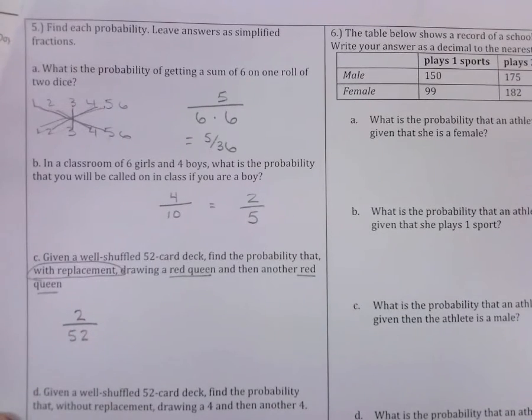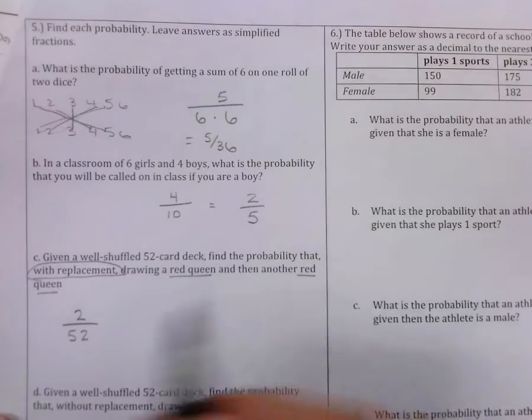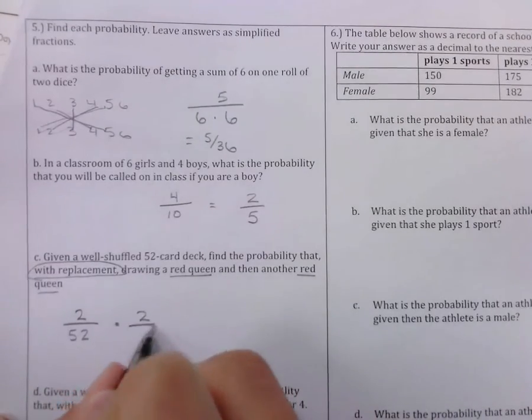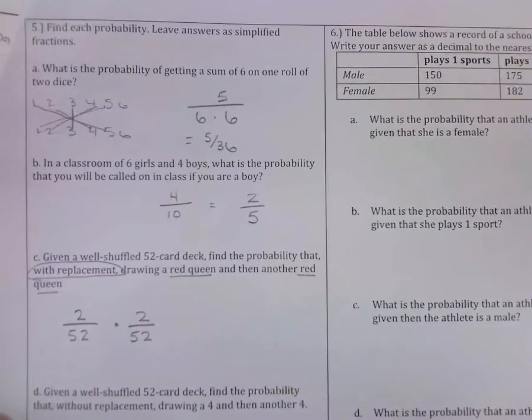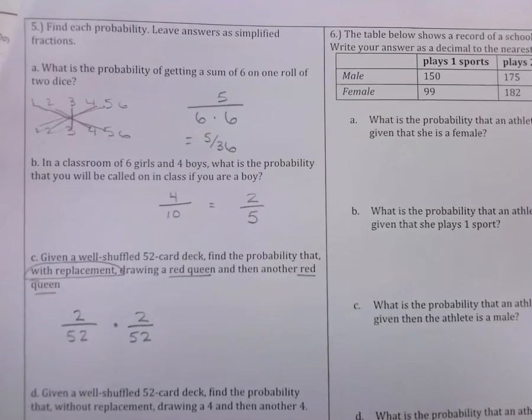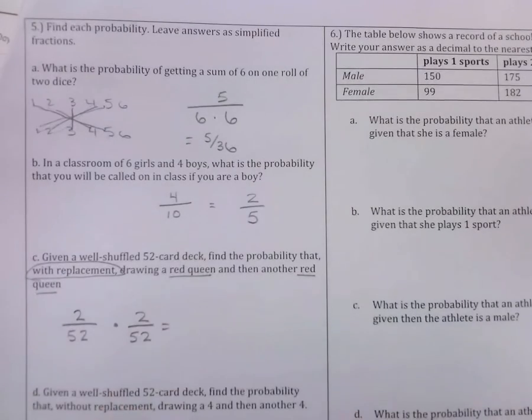With replacement, so drawing, and then another. Yeah, so we put it back, which means the second time the probability would be exactly the same because we put that one back. So there's still 2 red queens and 52 total cards. Okay, you can use your calculator.